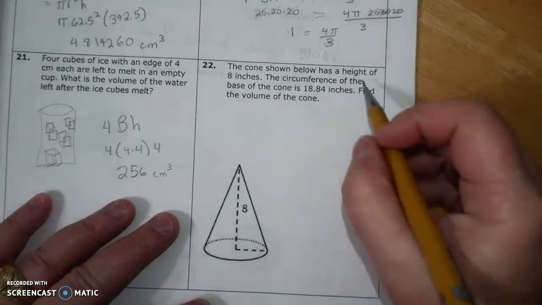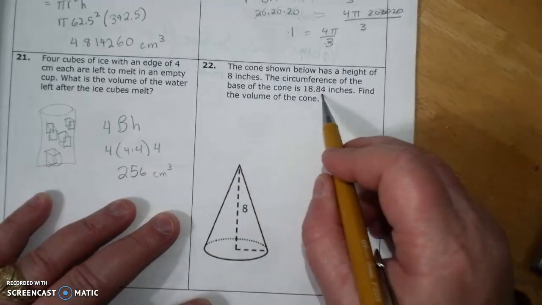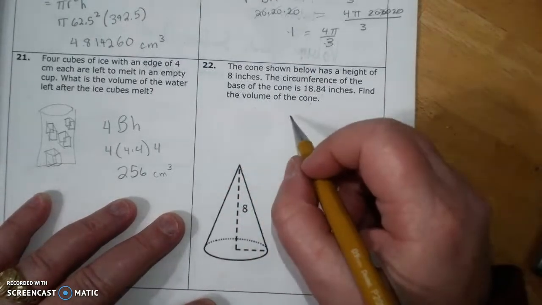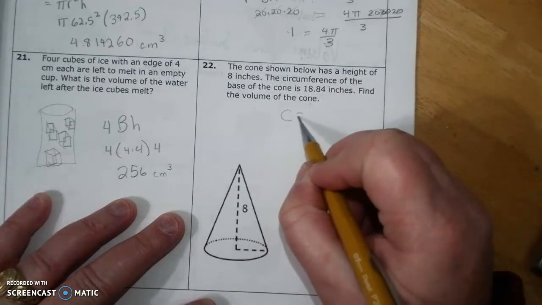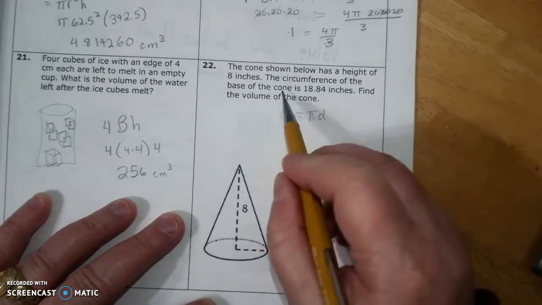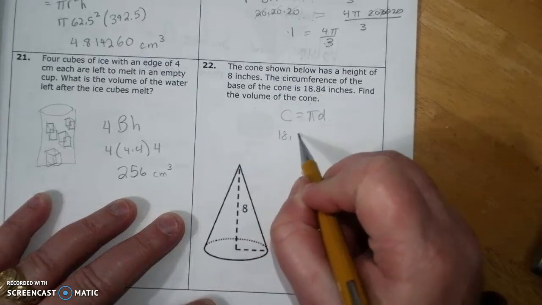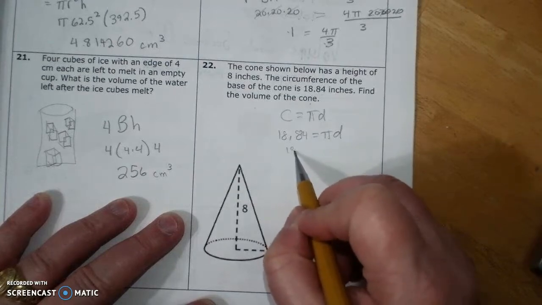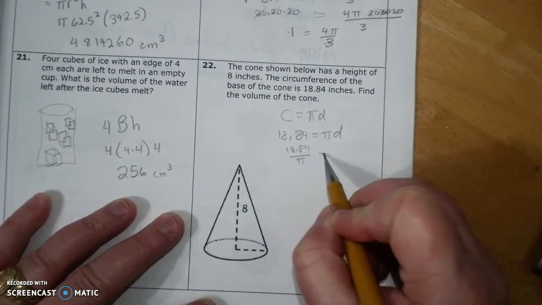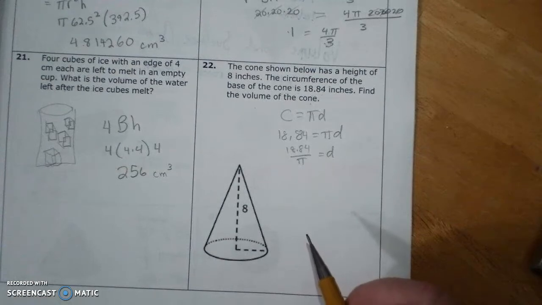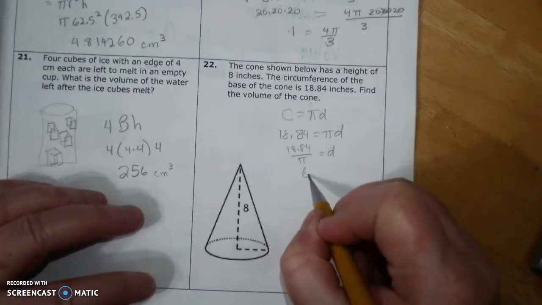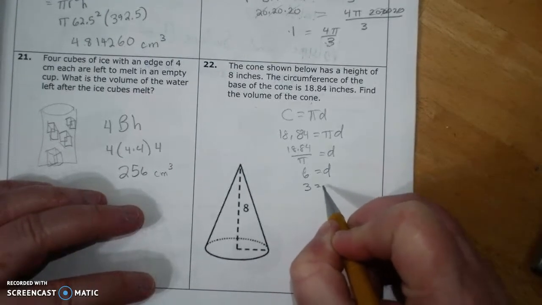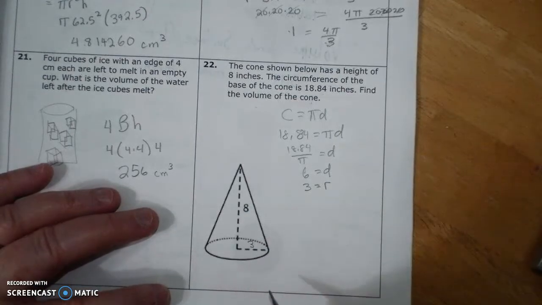The cone shown below has a height of 8. The circumference of the base of the cone is that. Find the volume. So, circumference equals pi d. Circumference 18.84 equals pi d. Divide: 18.84 divided by pi equals d. And so I do 18.84 divided by 3.14. And I get 6 equals d. So 3 equals r. So I put a 3 here.